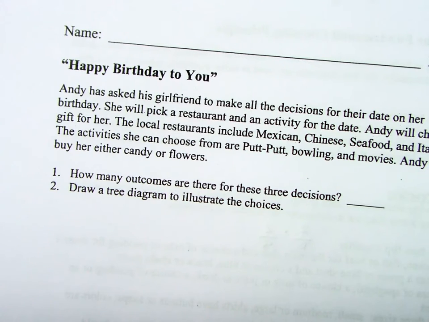All right, so answer this happy birthday event. You do not have to draw a tree diagram like it says. However, we are going to do some other examples that are going to be important for you to write down. So as soon as you get that done, we'll move on.